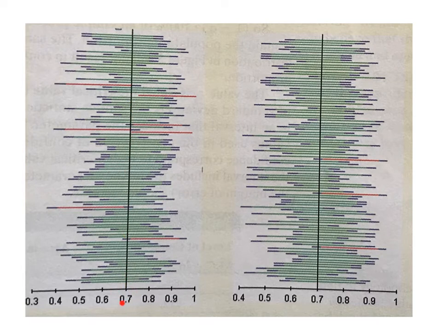In this case, 0.7 is the parameter p, and every green interval contains that parameter. 95% of the time, the confidence interval that my sample proportion creates includes the parameter p. But every once in a while, here we get one, here we get one, here we get one, the interval does not include the parameter, and there's only a 5% chance of that happening. So very rare, still possible though. So that's a visual of what the 95% confidence interval means.